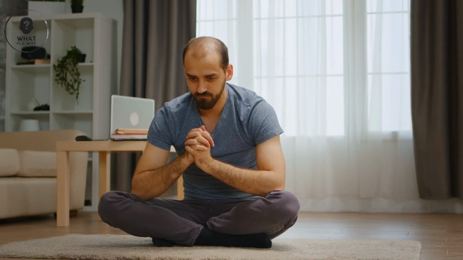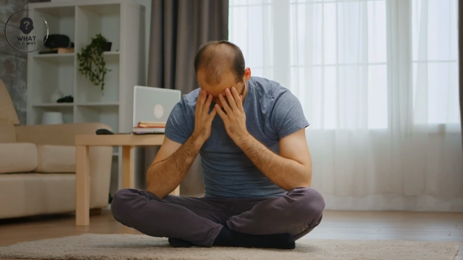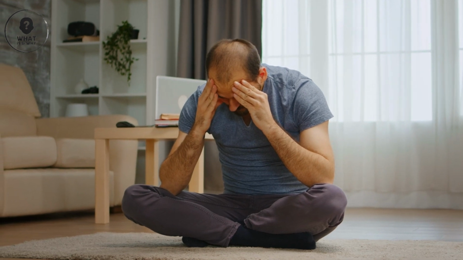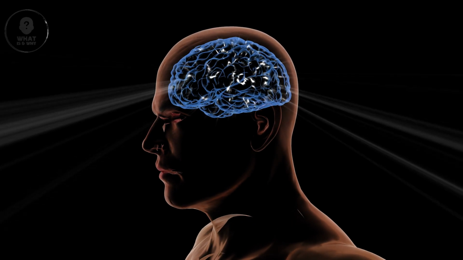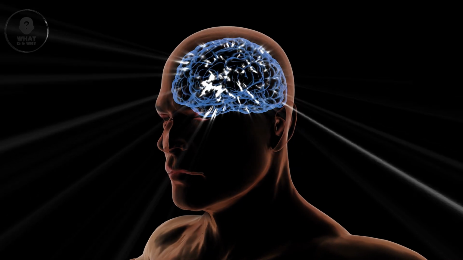Motivated forgetting. Sometimes we may intentionally forget information because it is unpleasant or uncomfortable, and we want to avoid thinking about it. Overall, forgetting is a complex process that can be influenced by many different factors.